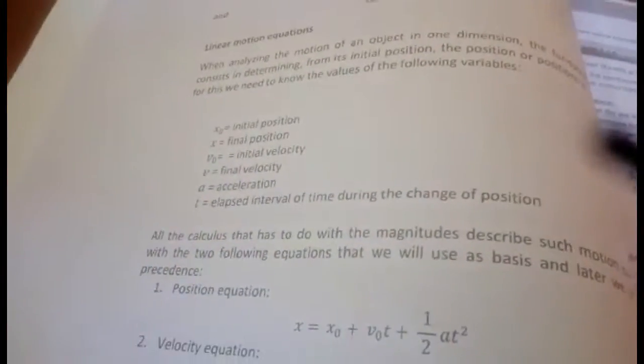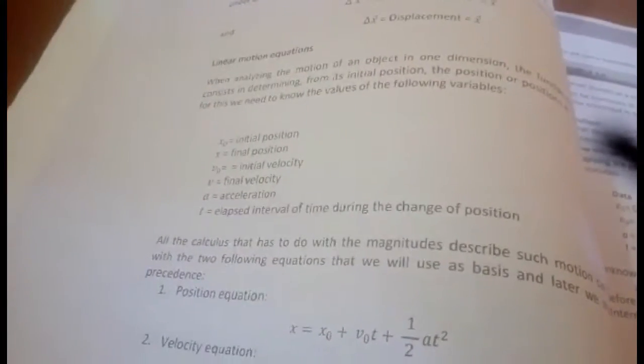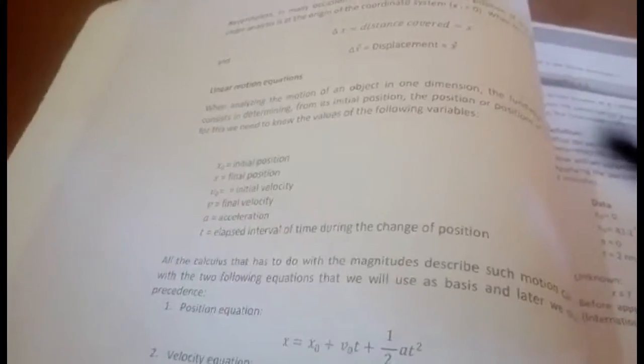We saw the linear motion equations. There are the initial position, the final position, the initial velocity, the final velocity, the acceleration, and the elapsed interval of time during the change of position. We saw the interpretation of the results, a lot of things that we saw.